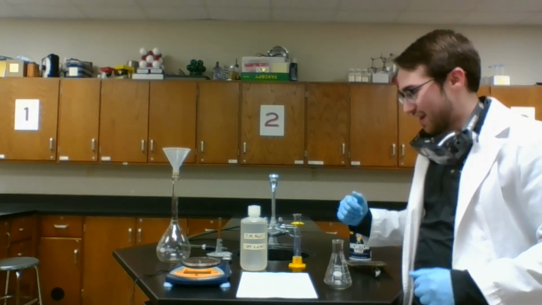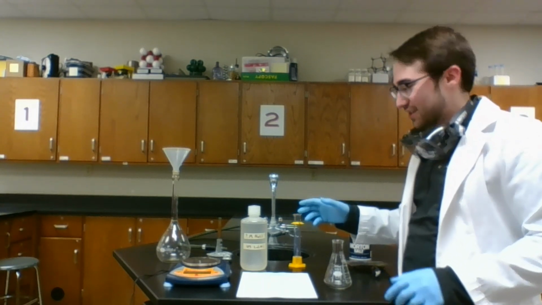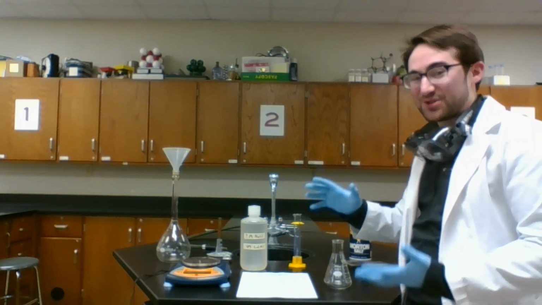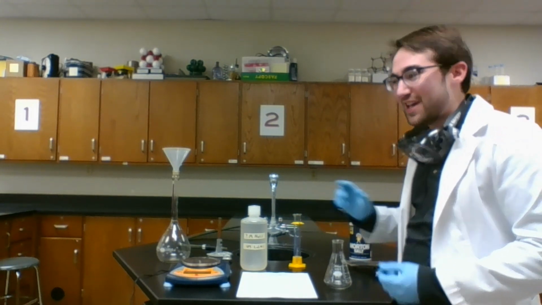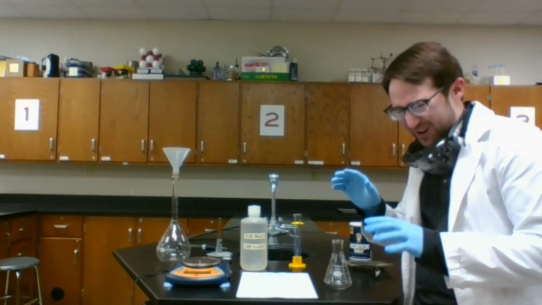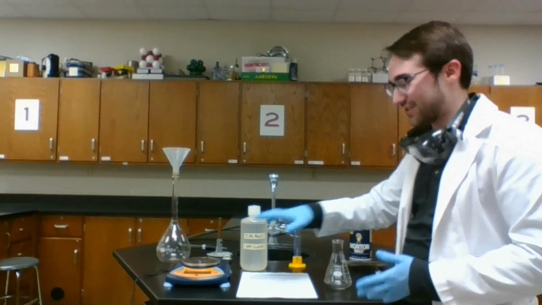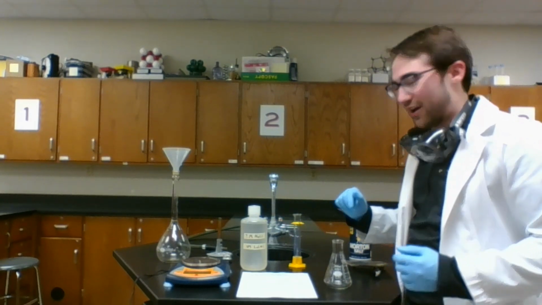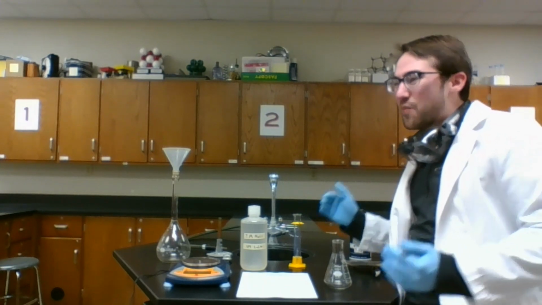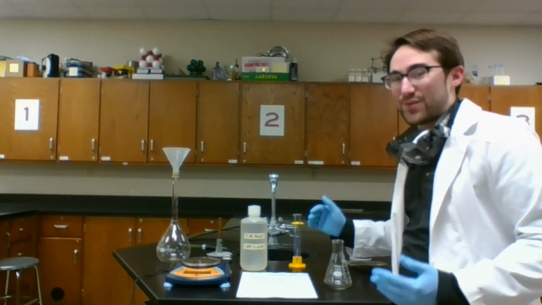In this case, I'm going to use about 50 milliliters, just so I've got enough to have a substantial amount to measure in the lab. I don't want to use so small that I can barely tell how much is there, or the scale has a hard time reading it. But I also want to have not so much that it takes a really long time to boil off my water.